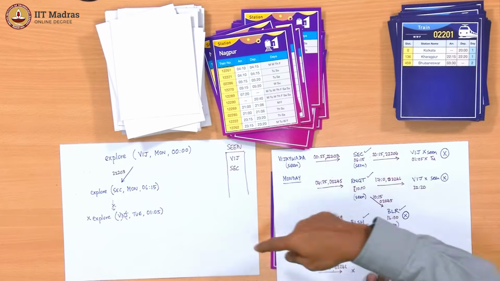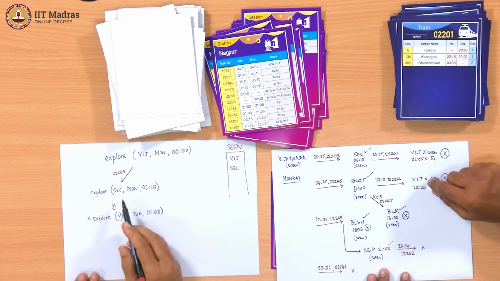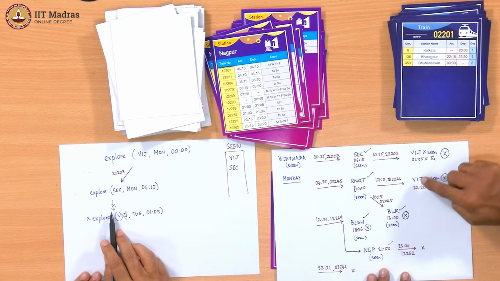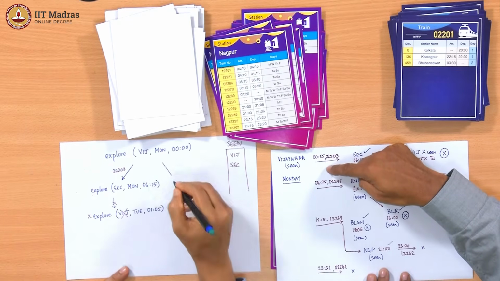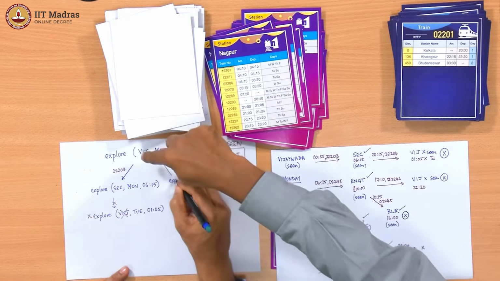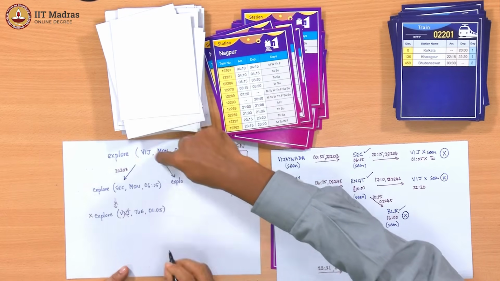All right. So let's try and see what this tree looks like. This is called some kind of call tree, right? So now this Secunderabad gets done, and then it returns back there. It returned back here. So now this calls the second one, which is explore Vijayawada. We have come back to this procedure call, right? We were inside explore Vijayawada.